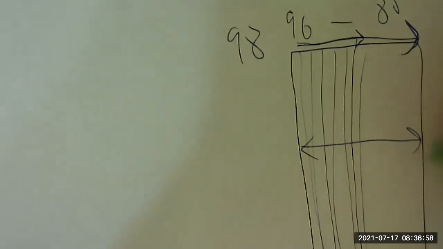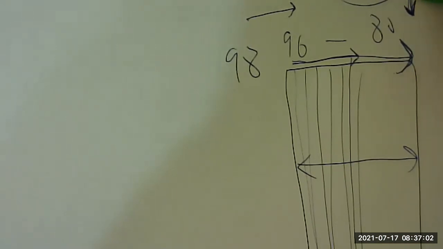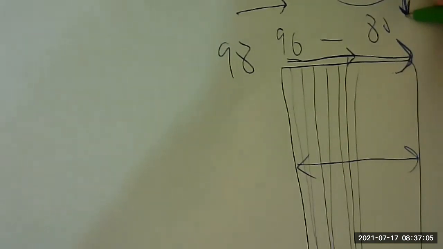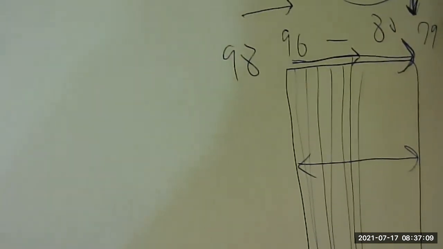Now, if you withdraw your liquidity pool when the price reaches outside of your range, say 79, for example, you will be withdrawing your tokens back.